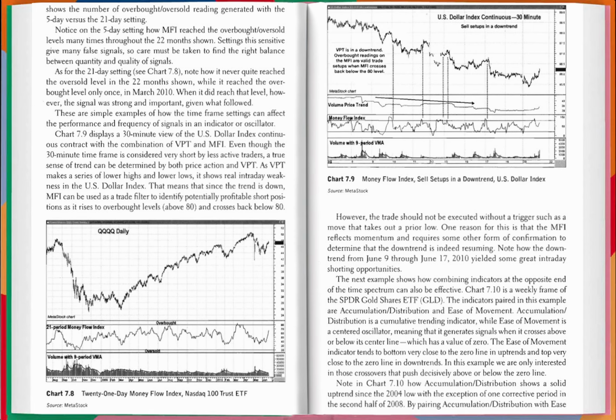However, the trade should not be executed without a trigger such as a move that takes out a prior low. One reason for this is that the MFI reflects momentum and requires some other form of confirmation to determine that the downtrend is indeed resuming. Note how the downtrend from June 9 through June 17, 2010, yielded some great intraday shorting opportunities.